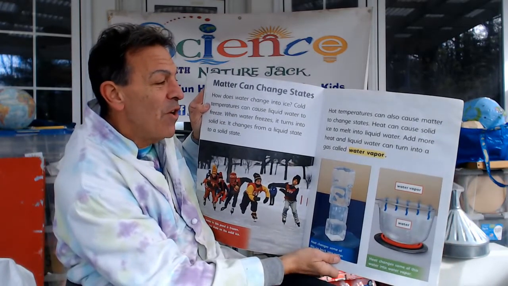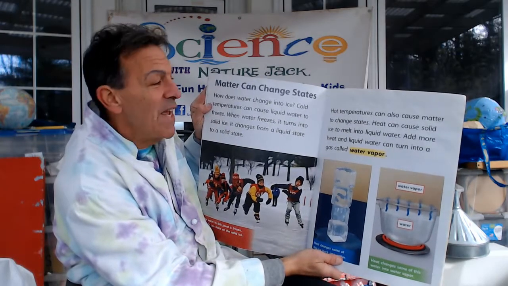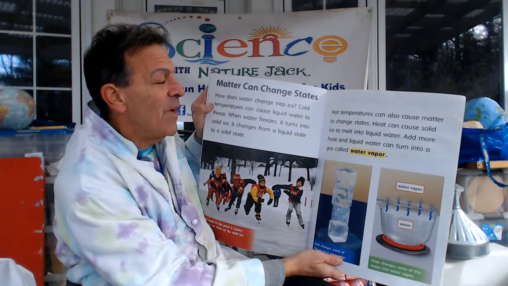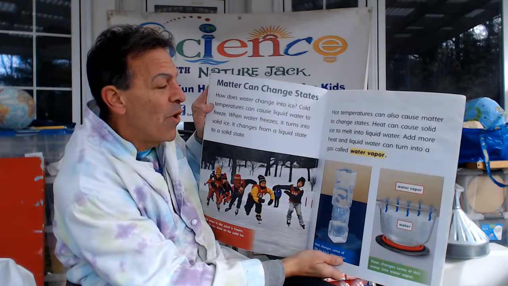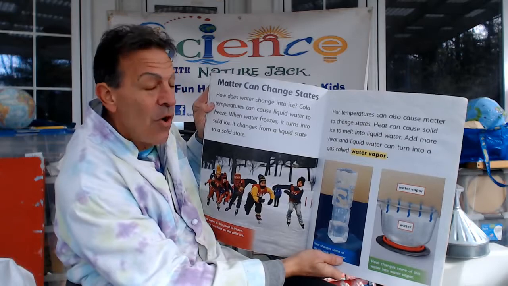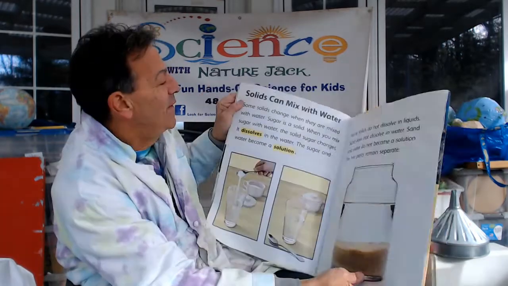Hot temperatures can also cause matter to change states. Heat can cause solid ice to melt into liquid water. Add more heat and liquid water can turn into a gas called water vapor or steam.